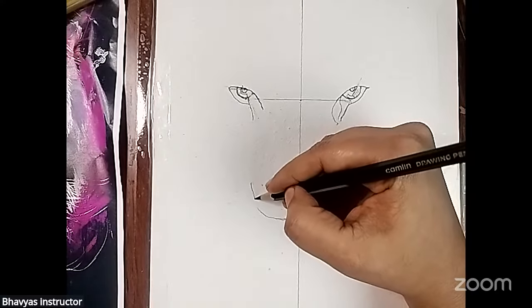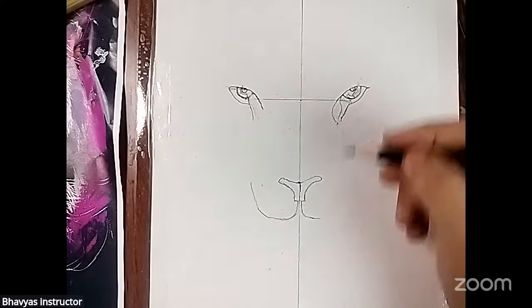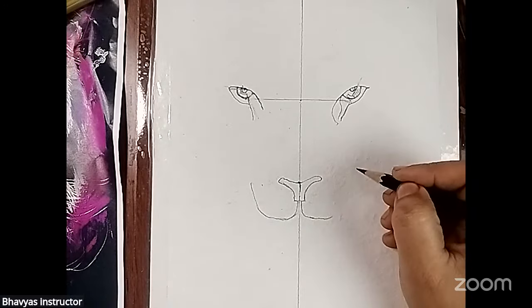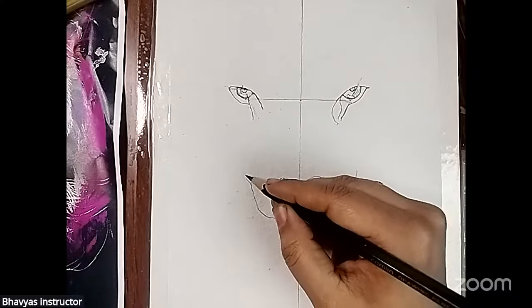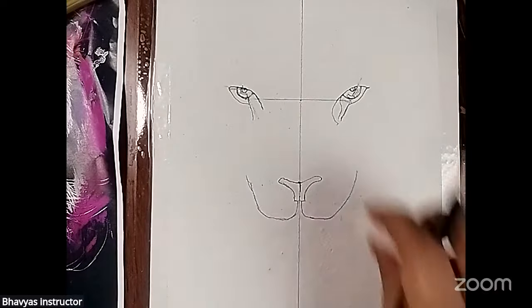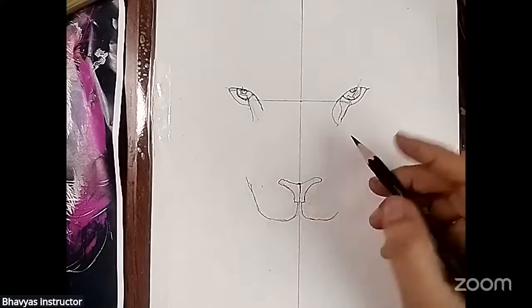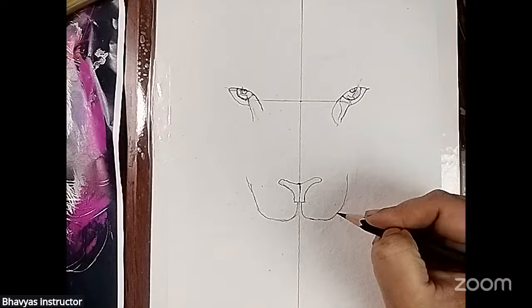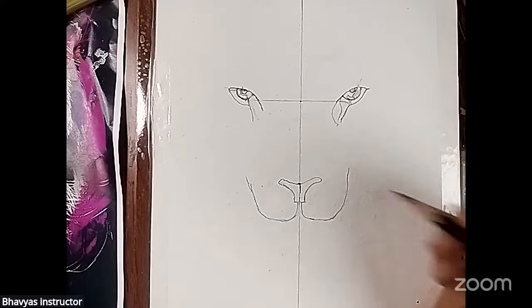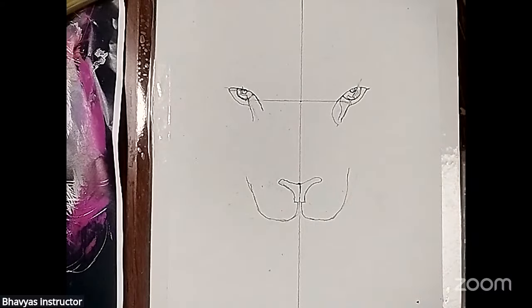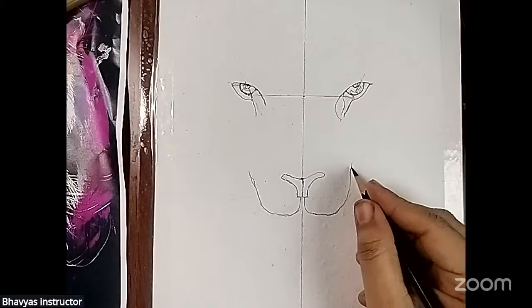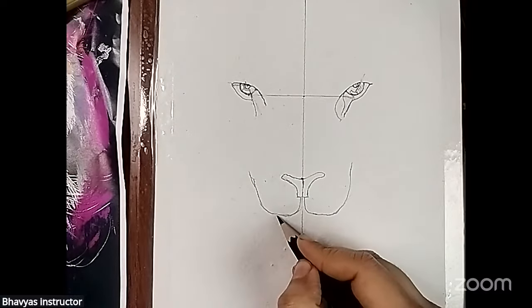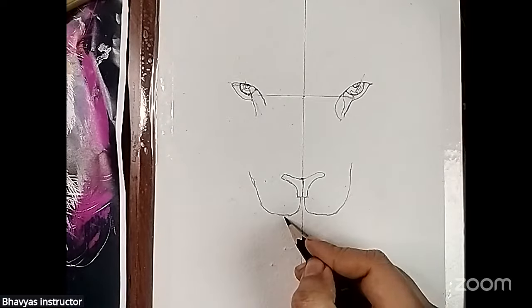Just give it like this, just an imaginary line. For painting, while painting, we will develop this one. We'll leave it like this only here. And down we will finish it with the mouth part.